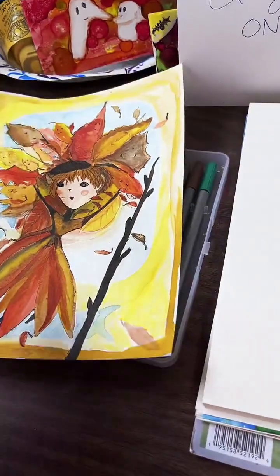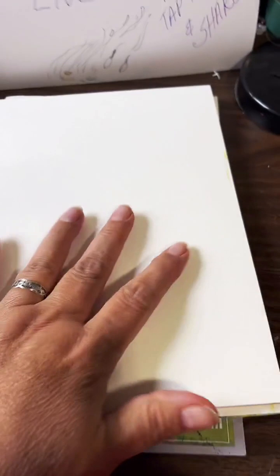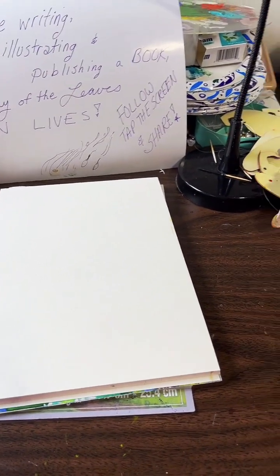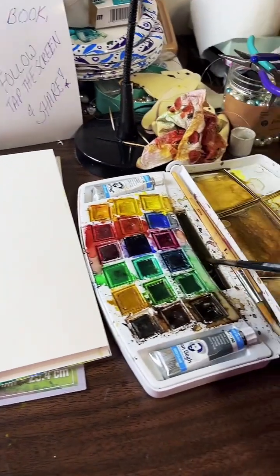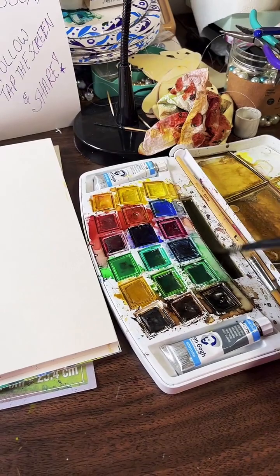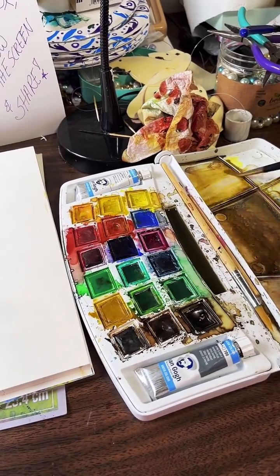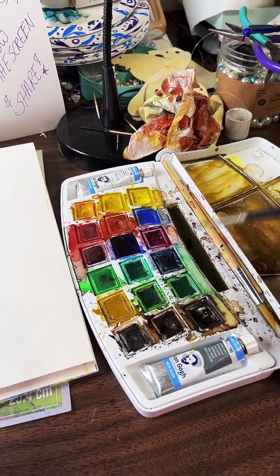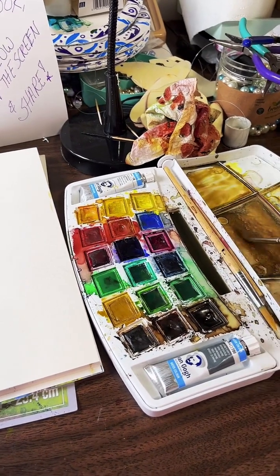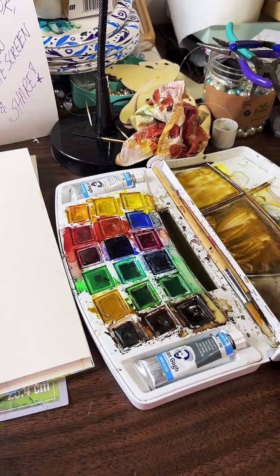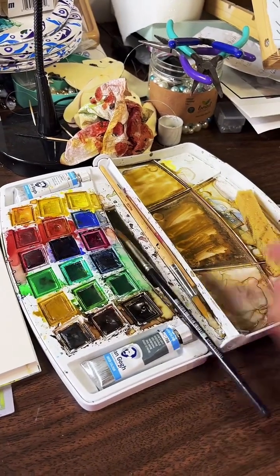Okay, so here, I want to get her face just right. I'm going to paint the border on first. I'm going to just show you how I'm doing that. I'm doing everything with watercolor and pens. So I'm just taking my dirty water here, and I'm going to come freshen up one of these colors. I do like this brown a lot.